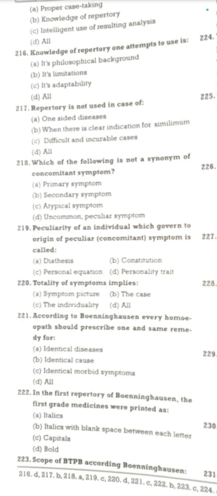218. Which of the following is not a synonym of concomitant symptom? The answer is primary symptom. 219. Peculiarity of an individual which governs the origin of peculiar concomitant symptom is called personal equation. Next, totality of symptom implies symptom picture, the case, and the individuality. 221. According to Bonninghausen, every homeopath should prescribe one and same remedy for identical morbid symptoms.